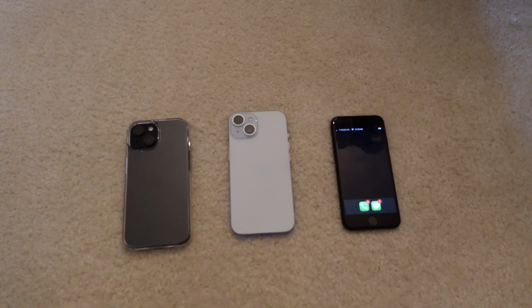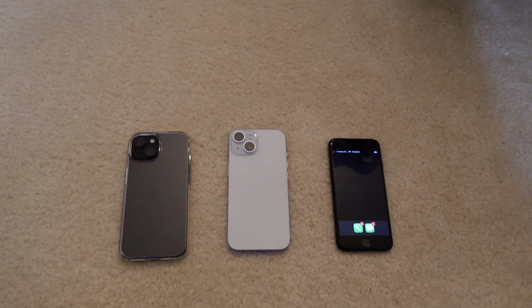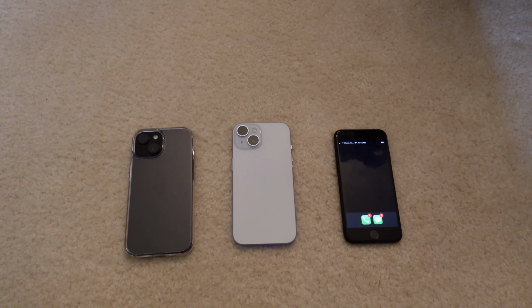3 iPhones walk into a bar, and I'll finish the rest of that joke at a later date. That's about as far as I got this morning while using the toilet.